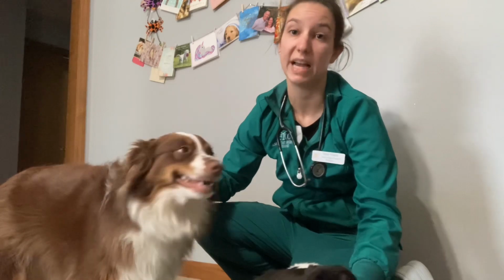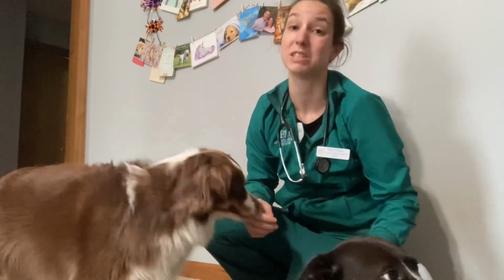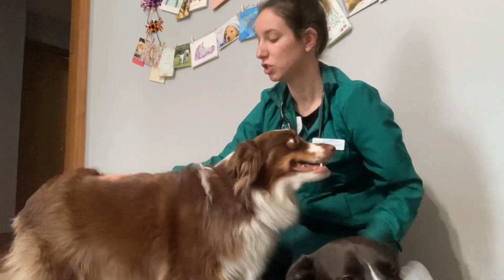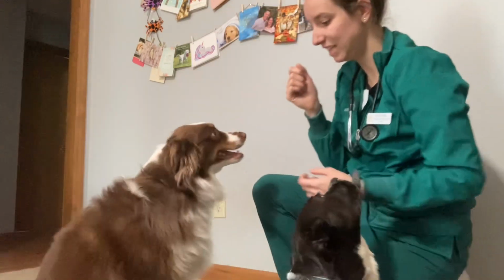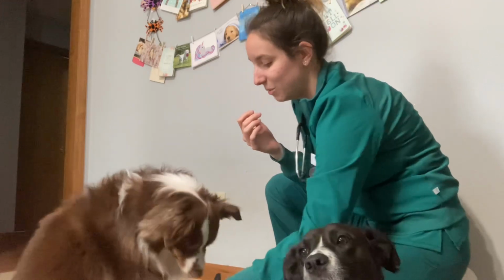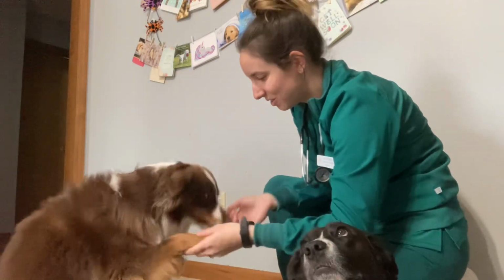That fur gets in the way. It would have to be very significant, even on Sadie with her thinner, finer fur. So Nova's not going to be demonstrating anything like that today. Nova, sit. Thank you. May I have a paw? Oh, yes, thank you. Good girl.